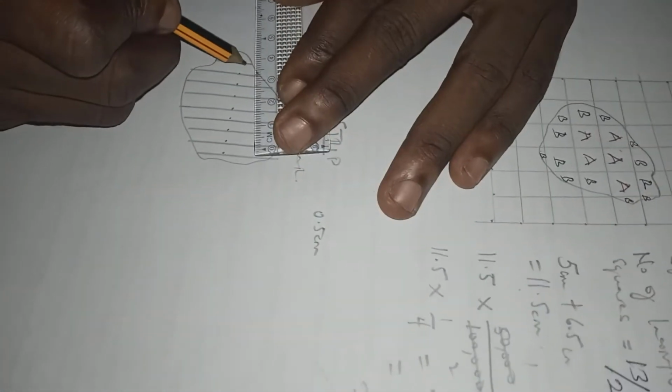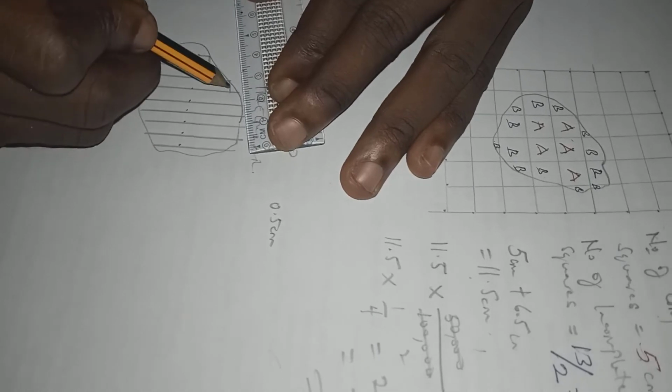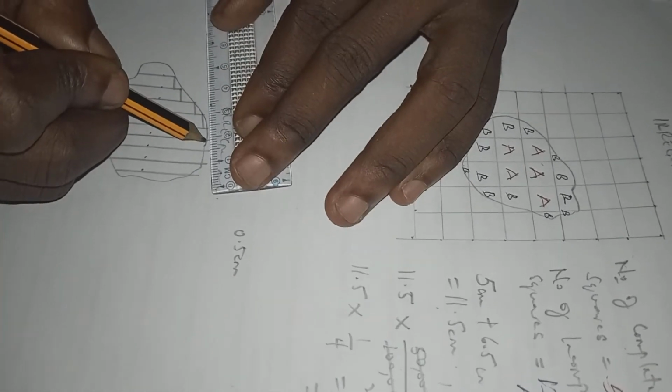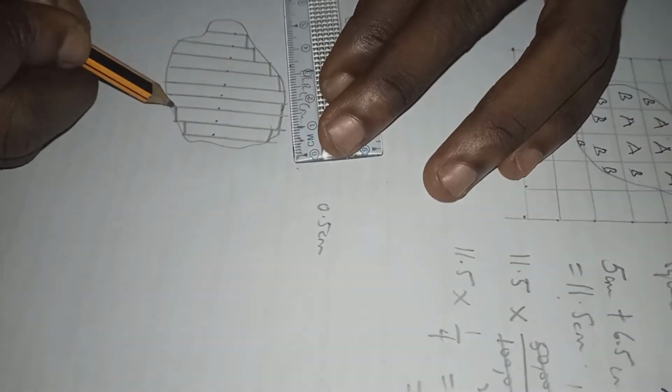Good. After drawing the strips, you close the mouth of the strips. How do you close it? You can see here, you close it like this. This one also, you close it like this. You close this, this one is closed, this one is closed. Then you close this here also. Down here too, you close it here, and here, and here.